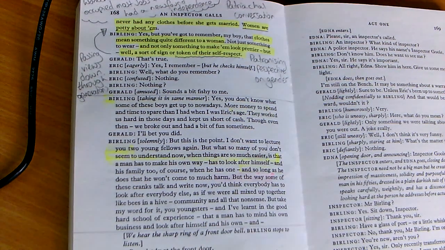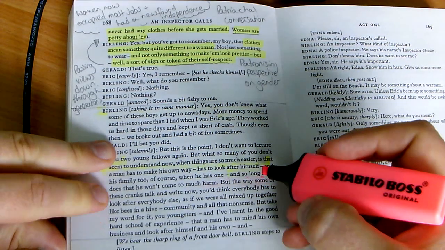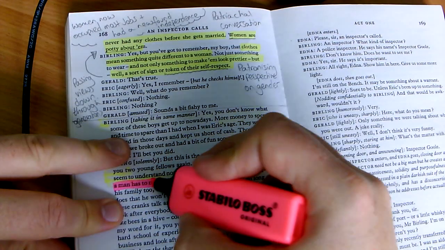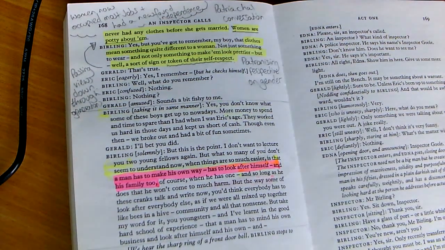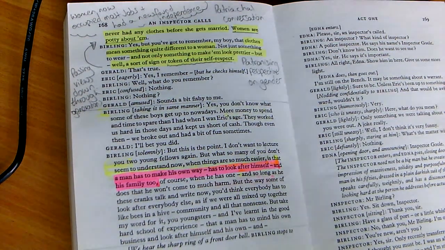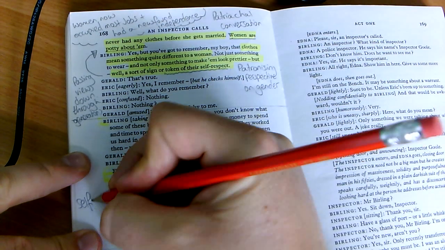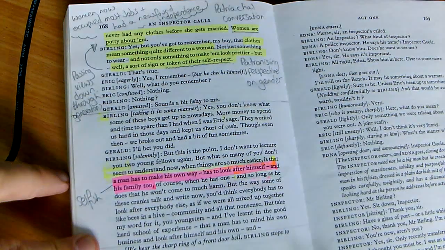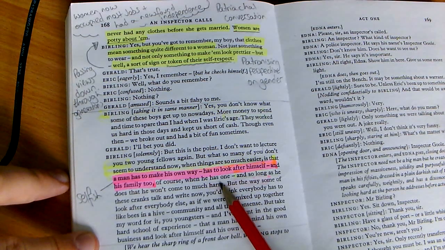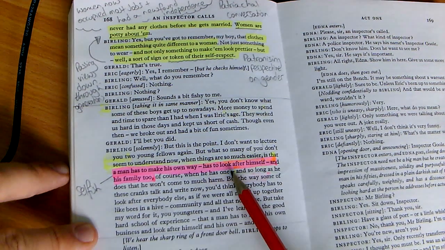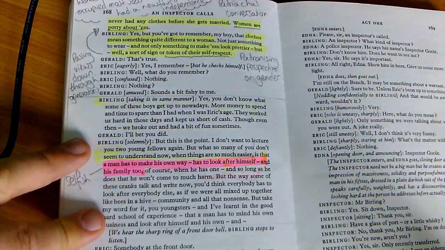I'm just going to pause there and point out some of the things that Birling is talking about here. He says a man has to make his own way, has to look after himself and his family too. And that's the idea that Birling is trying to point out, that these people, the middle classes, were isolated. They were selfish and uncaring. And that was a big problem, and Birling all the way through, he's a hard-headed businessman. He wants to look after himself and protect his own fortune and business and reputation. It's all about him, it's all about them. They don't think about the working class, they don't think about anybody else.